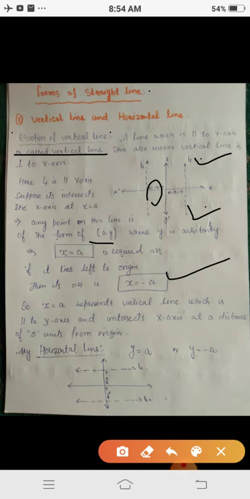So if x equals a is the equation of the line, it represents the vertical line at a distance of a units from the origin on the right side. But x equals minus a represents the vertical line at a distance of a units on the negative side of zero.